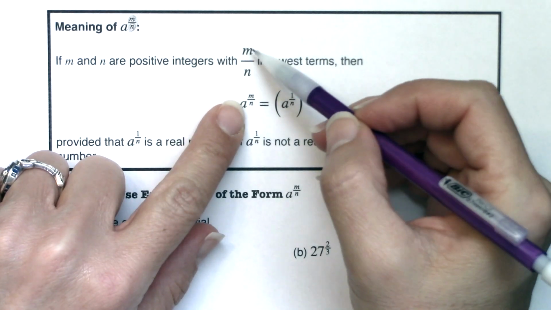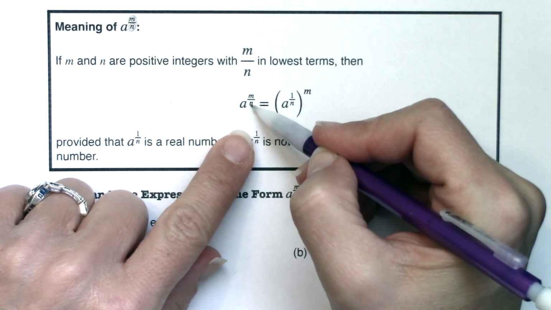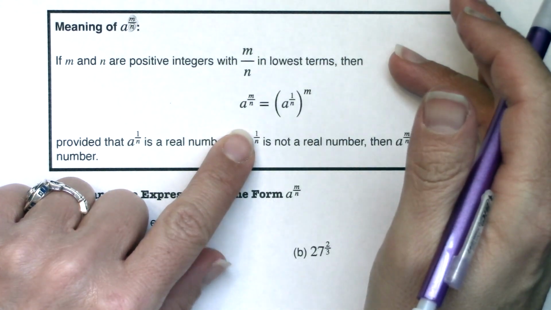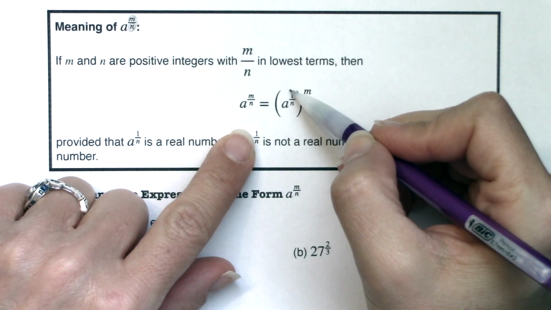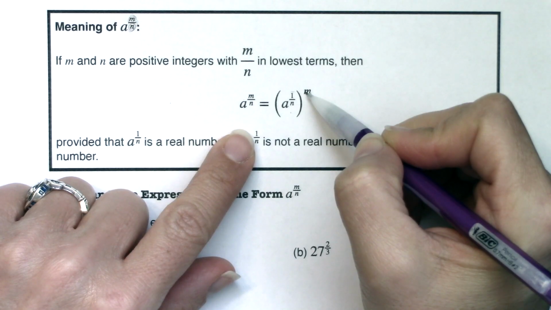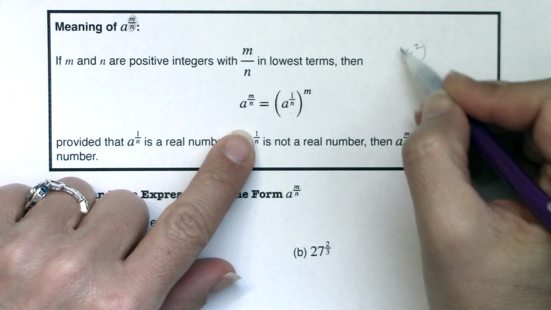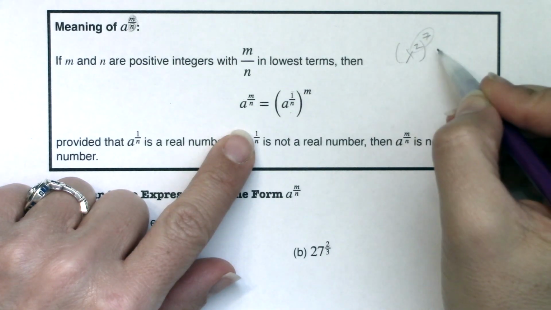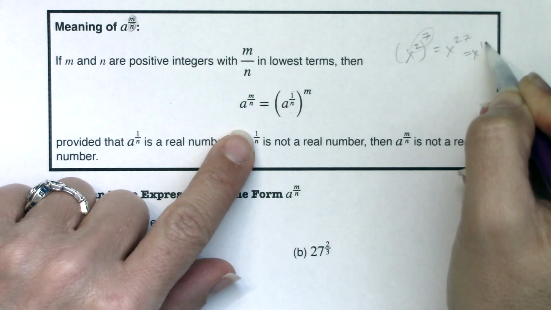So if we've got m and n, I'm going to make them in lowest terms, and you have a to the m over n. If you go back to your rational exponents, we can split this. Think of this as a to the 1 over n raised to the m. And keep in mind, if you ever have something like x squared to the 7th, you're allowed to multiply those exponents, right? That's x to the 2 times 7, which is x to the 14th.